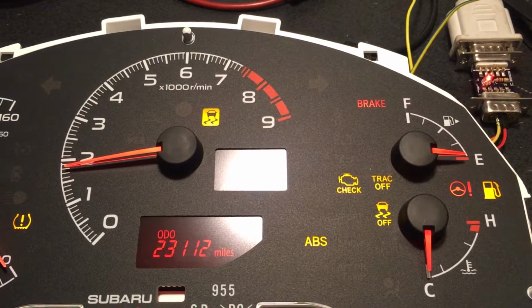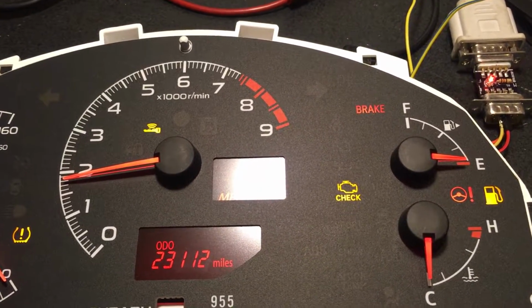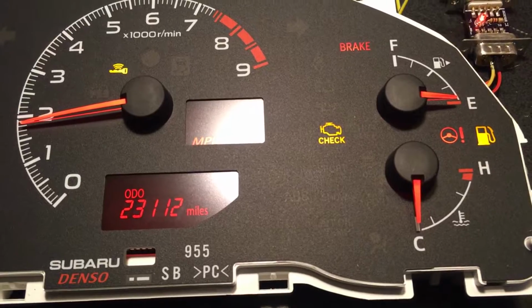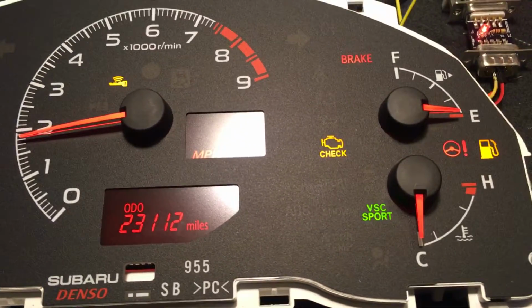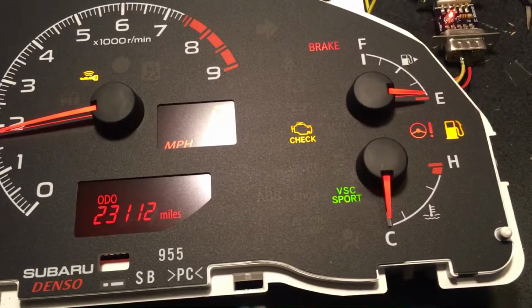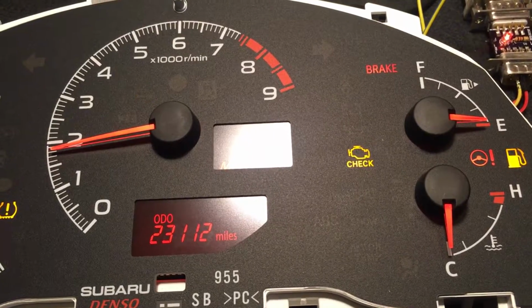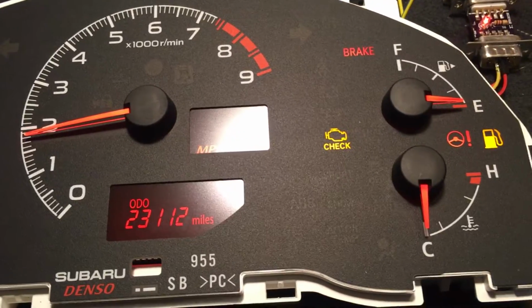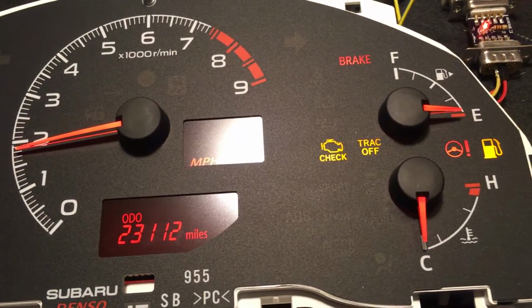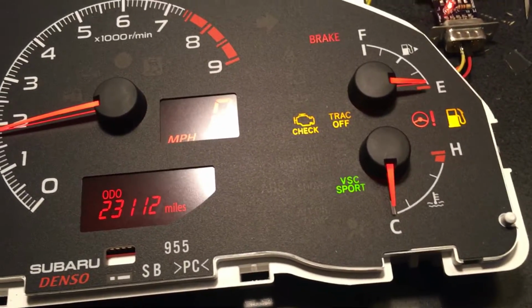I've got a bunch of the different bits categorized here. You can turn individual stuff on. So if I want that VSC Sport light on, do one of those. And if I want the track light, let me turn that back off. If I want the traction control light on, I can do that. If I want them both on, I can just simply do that. But let's turn those off. We don't need those.